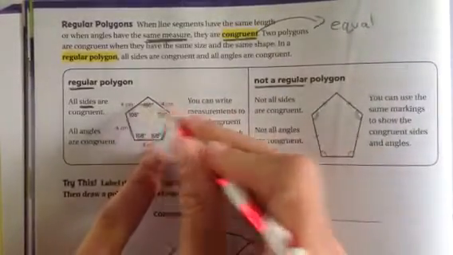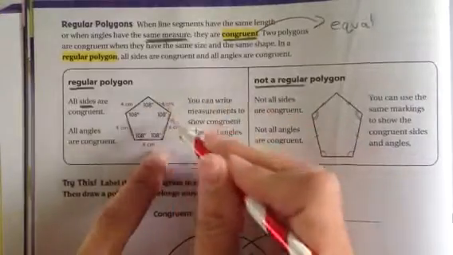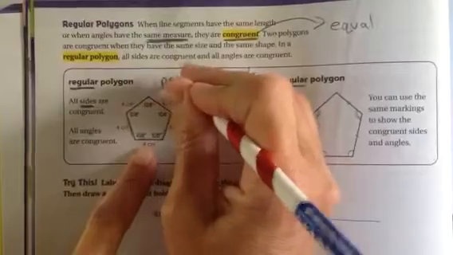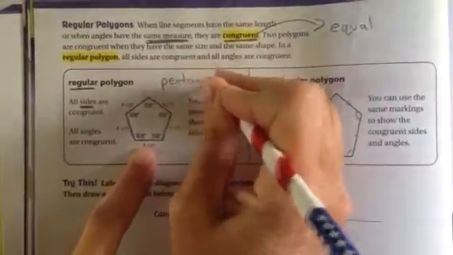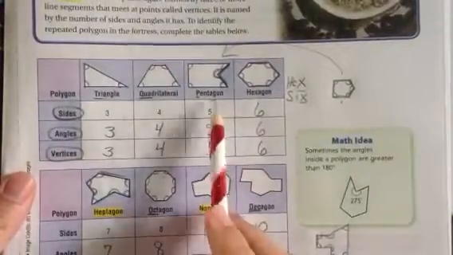So this is a 1, 2, 3, 4, 5-sided figure. Anybody remember what that would be called? If we were to name it, it's a pentagon. So if we go back to your previous slide, a 5-sided figure is a pentagon. Okay, it's not asking us to name it, but why not?